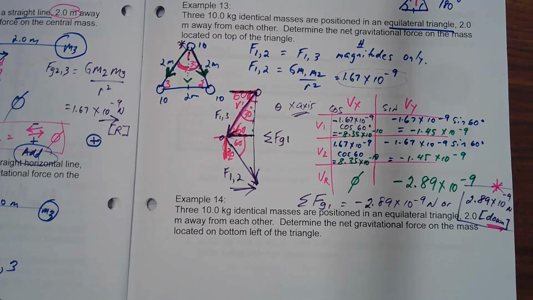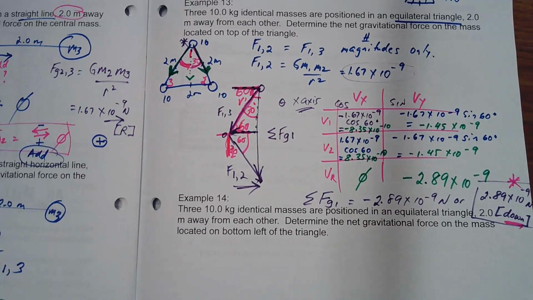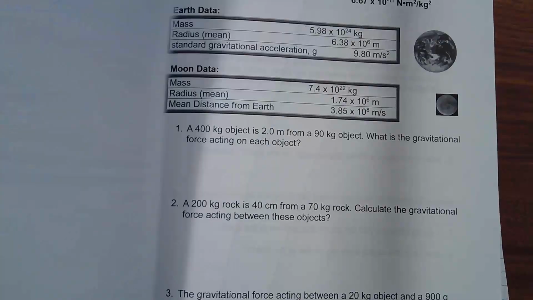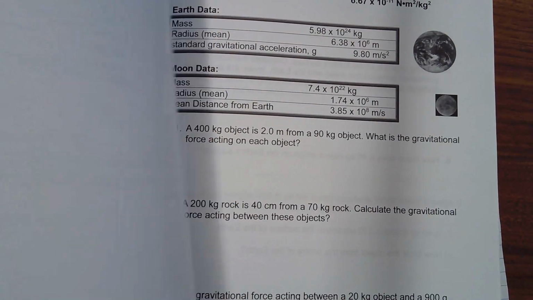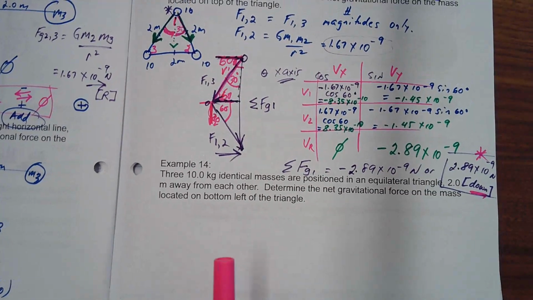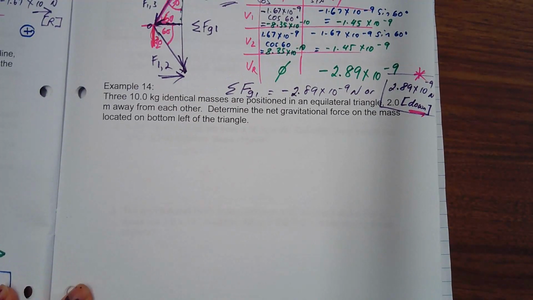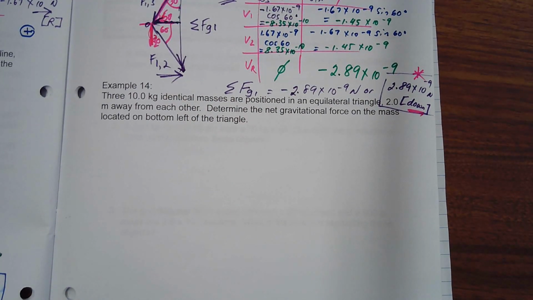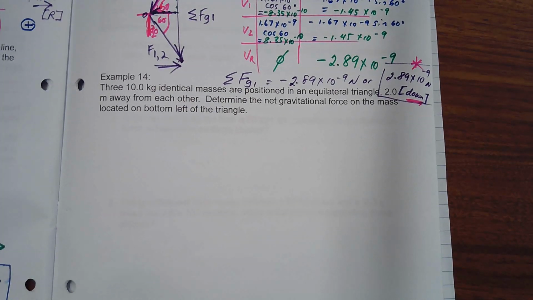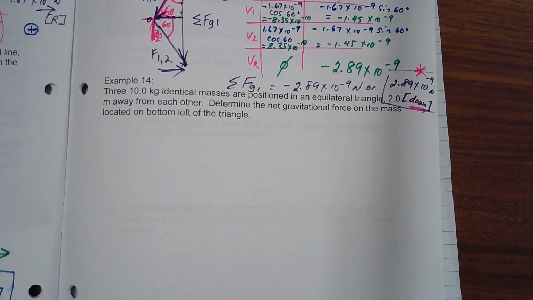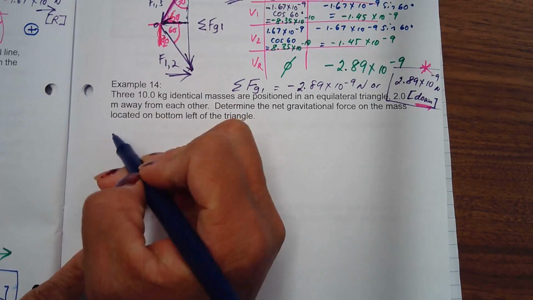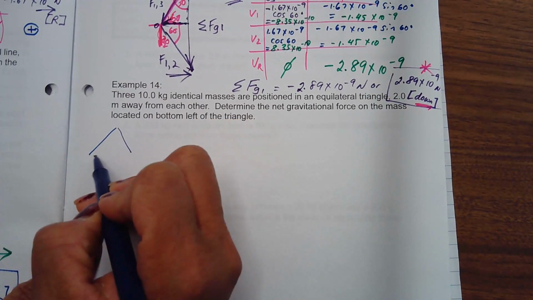Okay. Let's try another, a couple more, and then you have a square on that side. Okay, let's do example 14. So another equilateral triangle. This is actually the same as the one before, except you're now looking at the bottom left of the triangle. So I'm going to draw my equilateral triangle again.